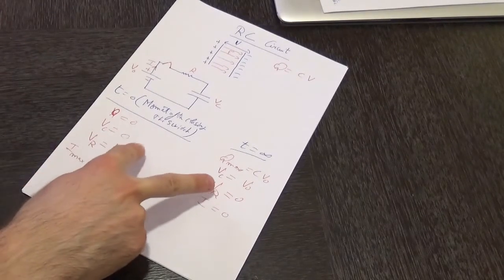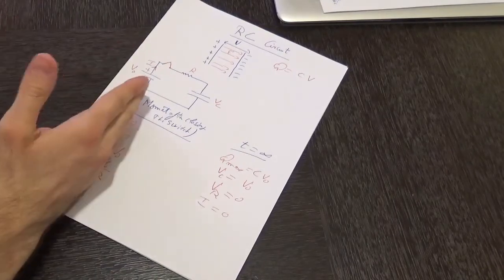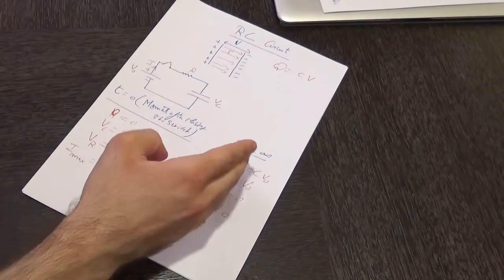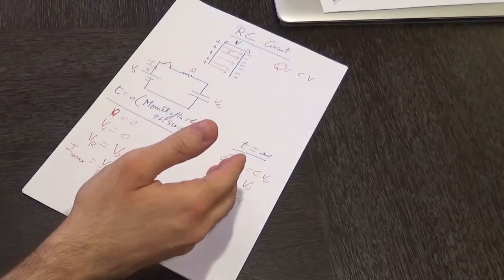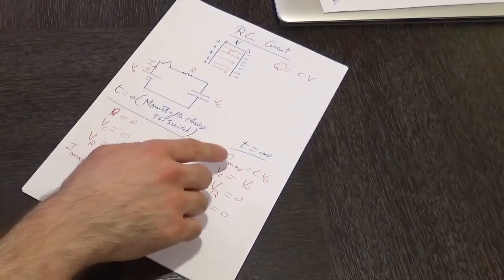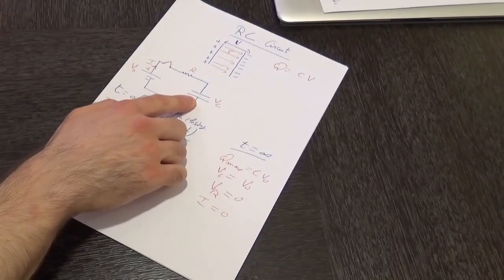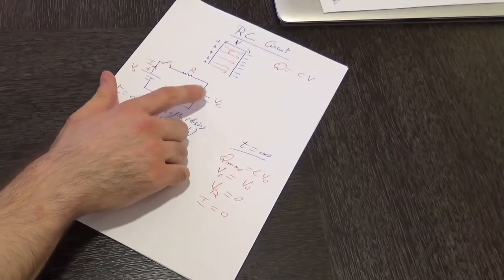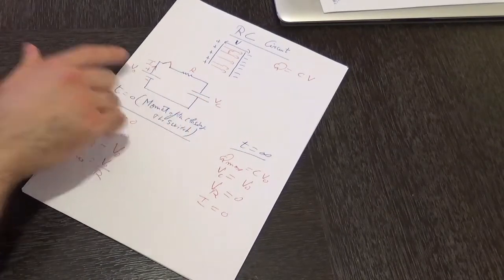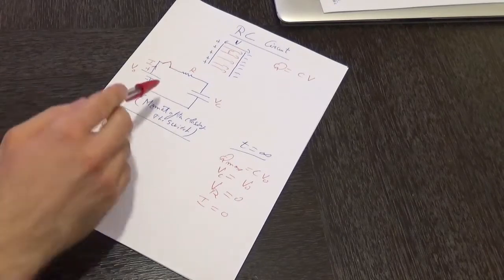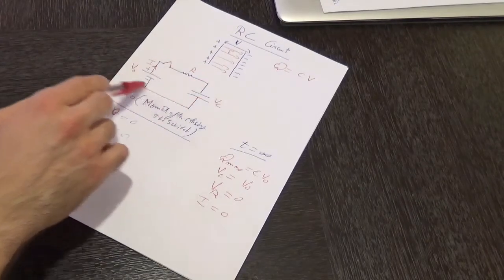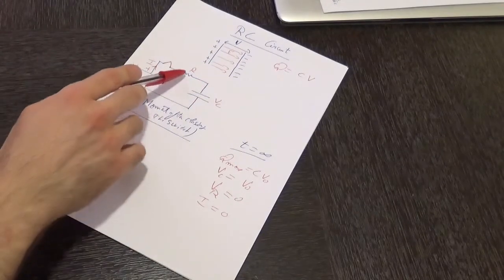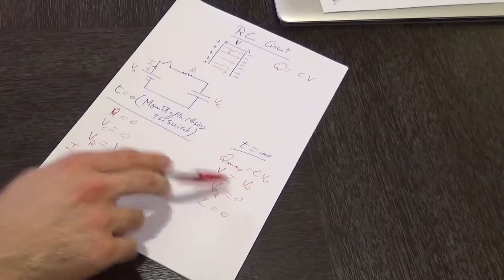So we have these two different time zones, one right after closing the switch, and another one after a long time has elapsed after closing that switch, for which we have the maximum amount of charge stored in that capacitor. Therefore, the voltage across the capacitor is equal to the voltage of the battery, and therefore we don't have any current flowing through that circuit anymore, and for that matter, the voltage across the resistor would drop to zero.